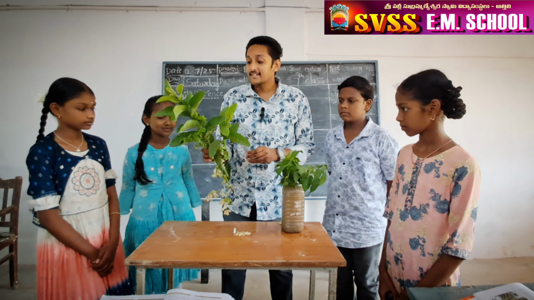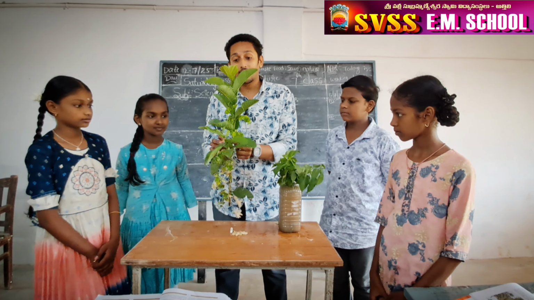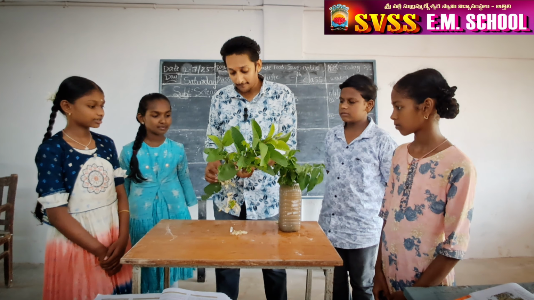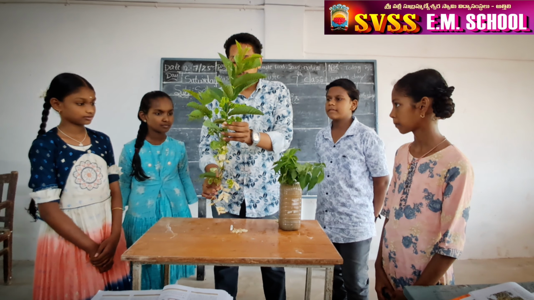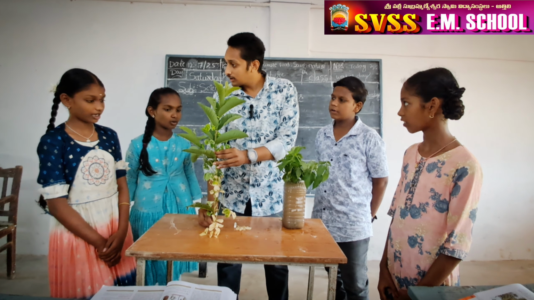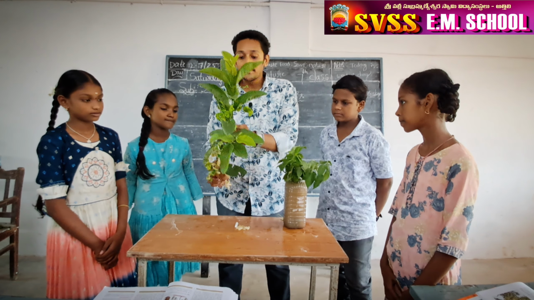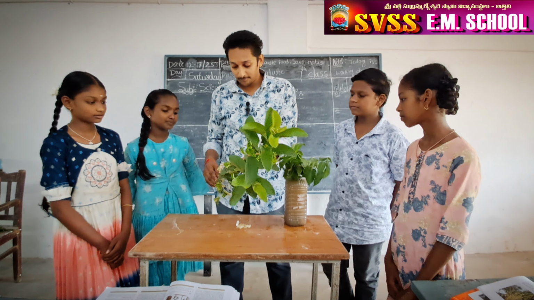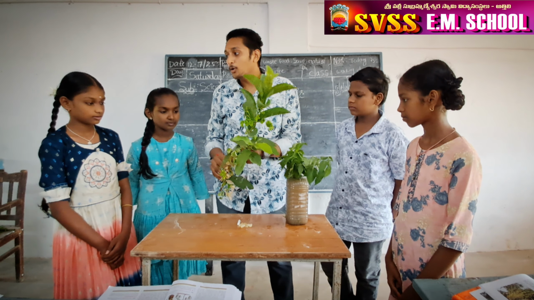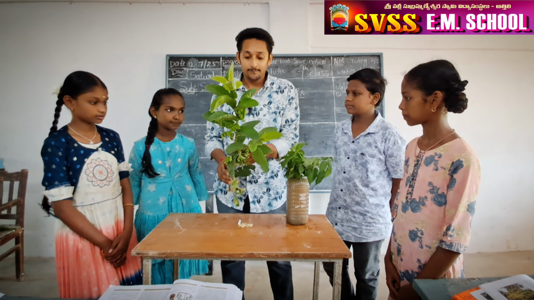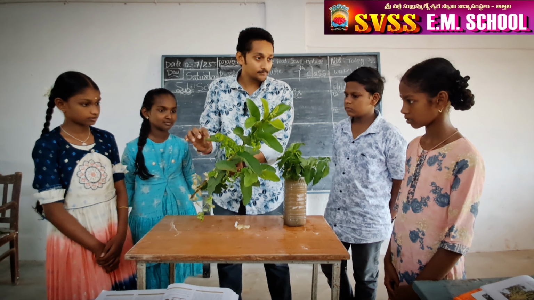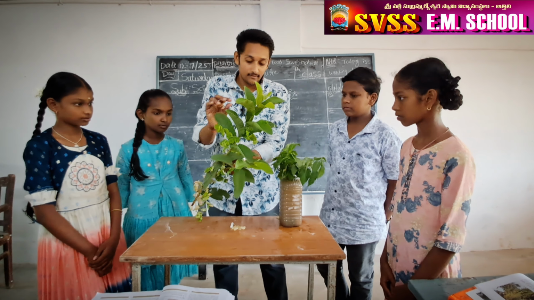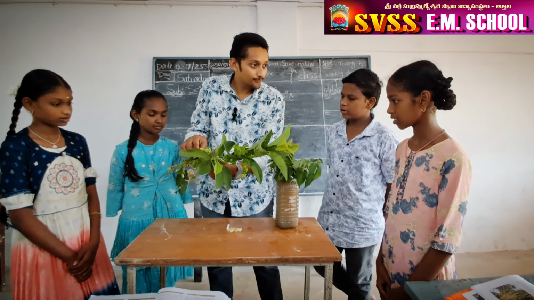Okay. This is another experiment, and it is also another example. This is one stem that we placed on the ground level. This is the main example for a climbing plant, an example of one plant depending upon another plant. This is one type of tree. This is one type of leaves. But this one is another.